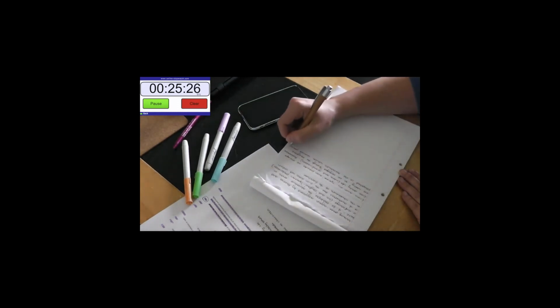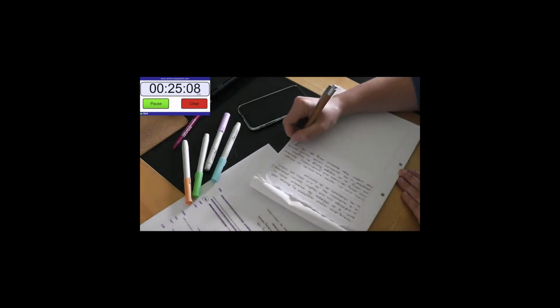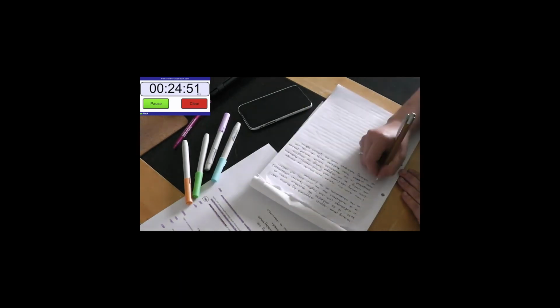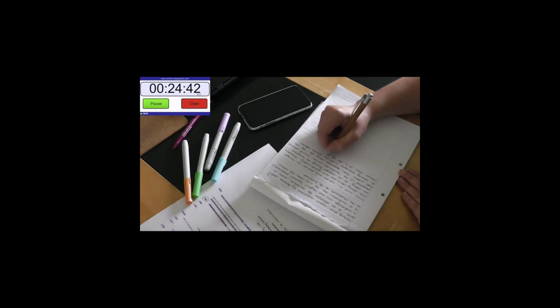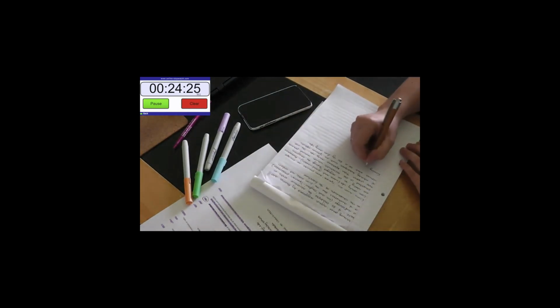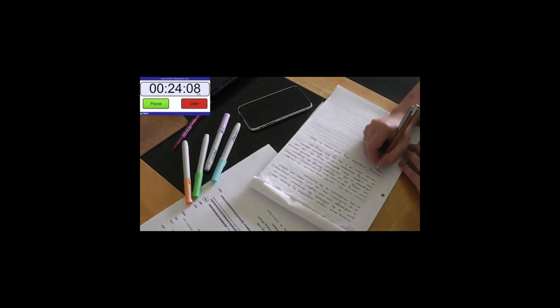So this is my last paragraph, I think, my second to last paragraph. Second to last. So this is the last paragraph now. We're down to about 25 minutes left of our time.